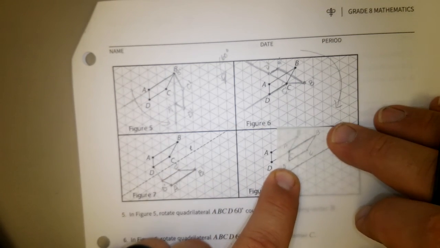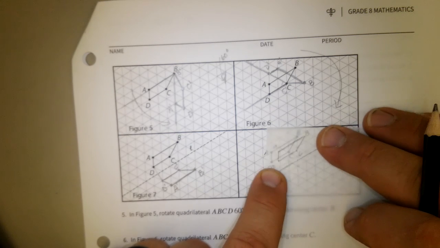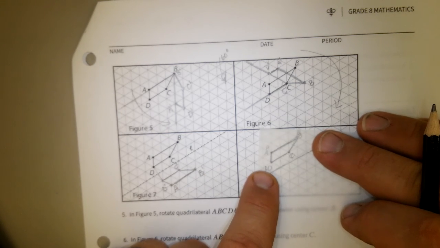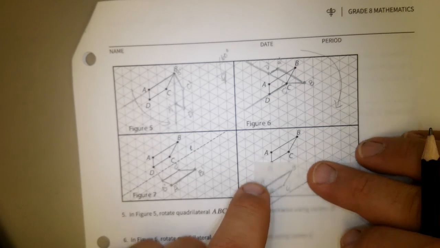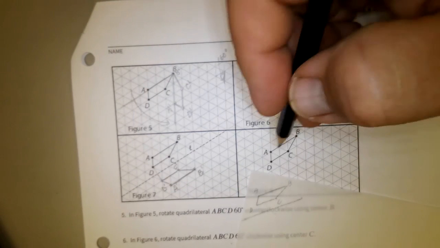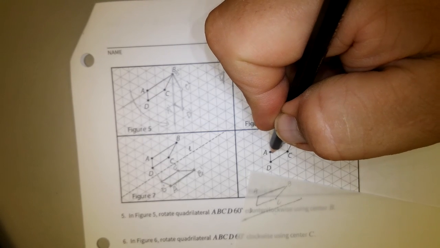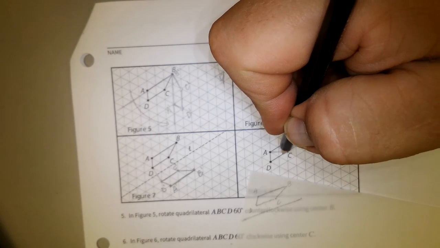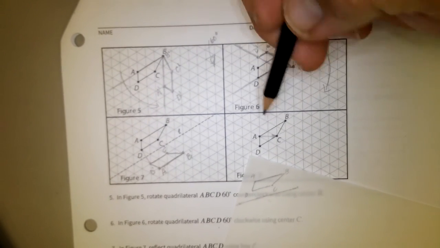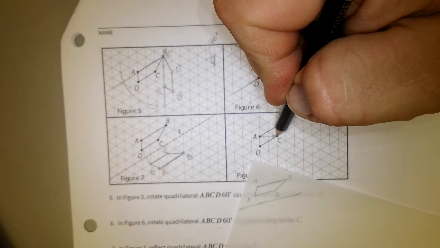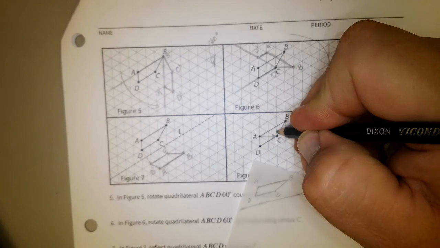Tracing paper is very helpful for this, but what we want to do is follow along some kind of a vector, as we saw that. That vector would be the piece that goes from A to C. Remember, a vector is a directed segment. We're just moving that many units to the right. In this case, we're going to count those triangular units going that far. So if we move this one to here, this one will become A prime.